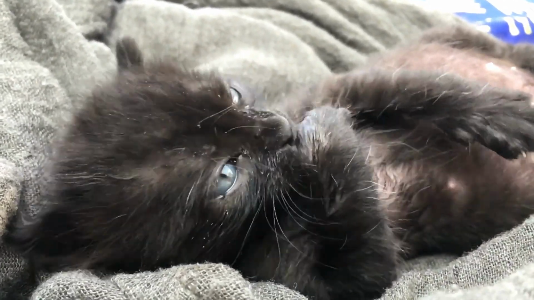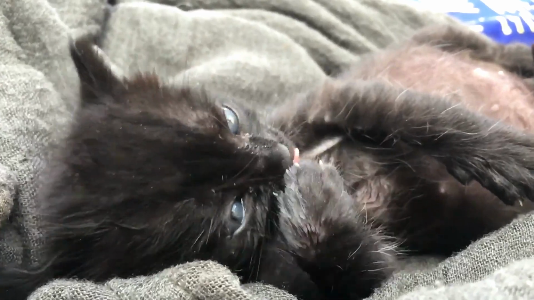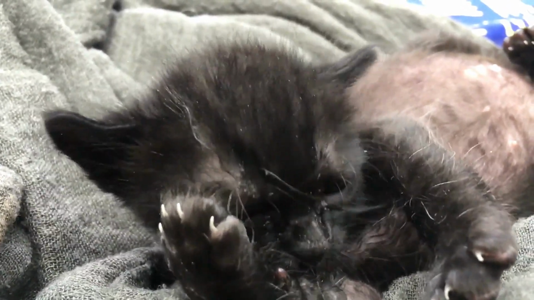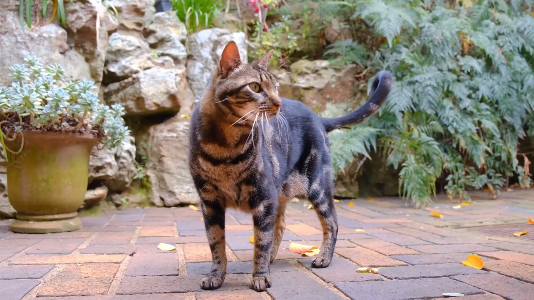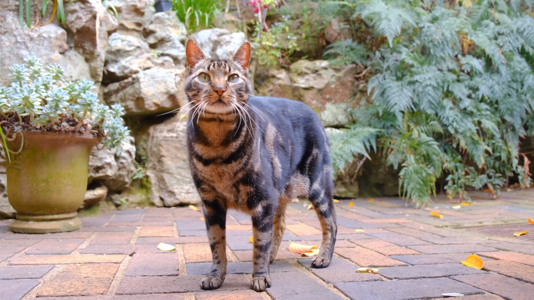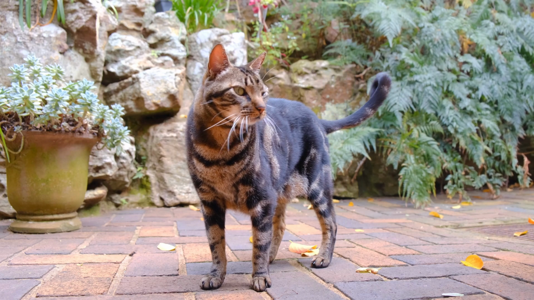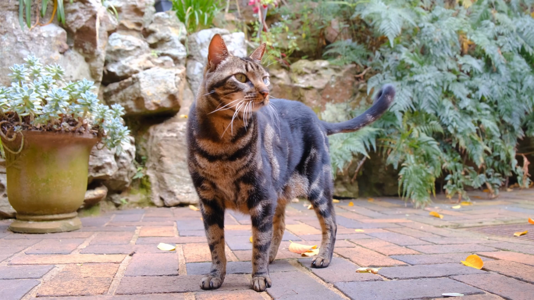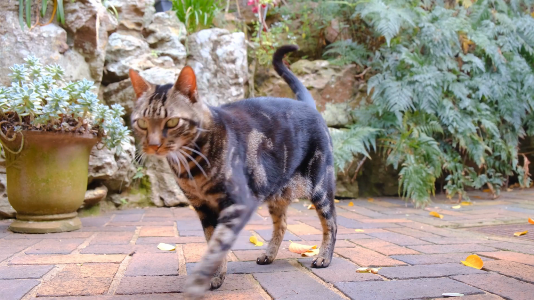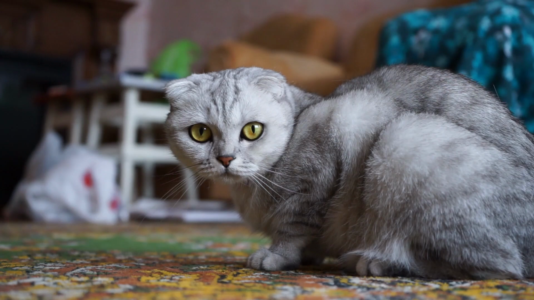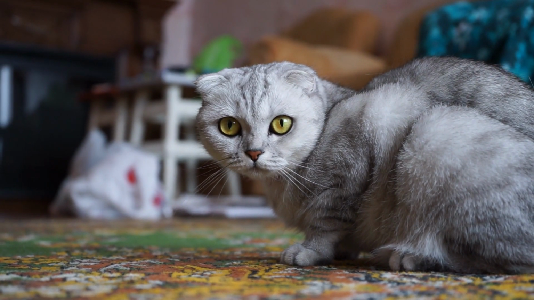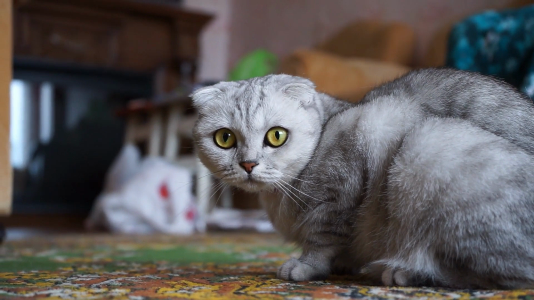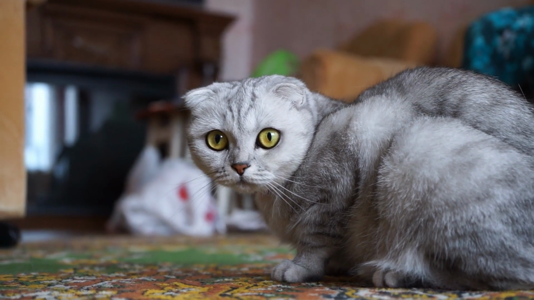Signs. Signs of an ear infection may include head shaking, redness or swelling, odor, scratching one or both ears, increased discharge or wax, darkened discharge, scaly, crusty, or scabby skin in the ears, and avoiding head petting. Ear infections can occur in one or both ears. Early on, pets may not show signs of an ear infection apart from wax buildup and increased discharge in the ear canal.